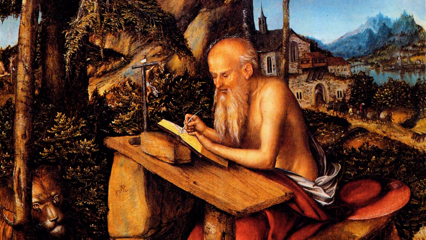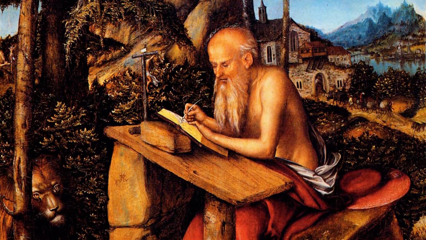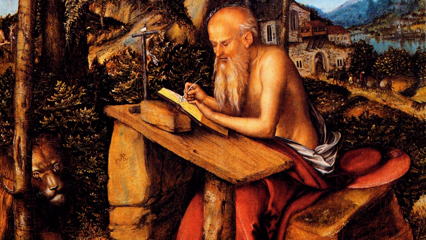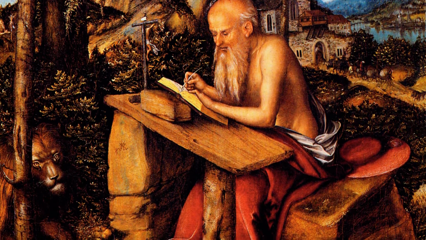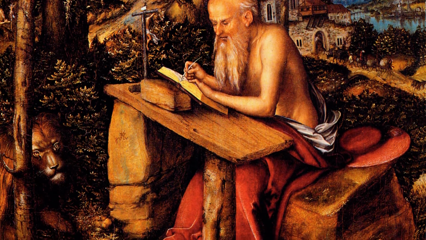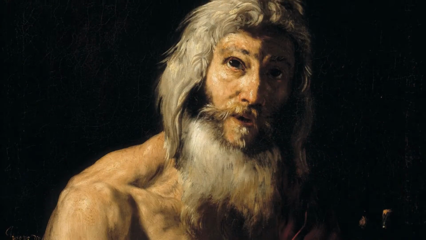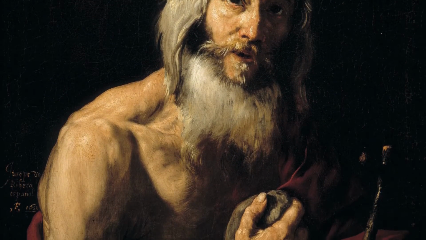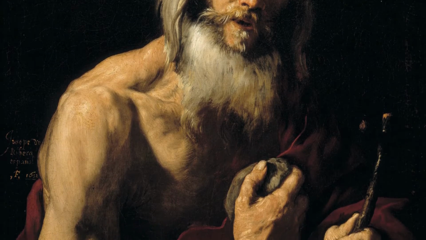Other symbols include a lion, referring to a story that he tamed a lion in the wilderness, not to be confused with the evangelist Mark, who is also associated with the lion. And then there's the frequent presence of a crucifix, referring to the penitence of Saint Jerome.